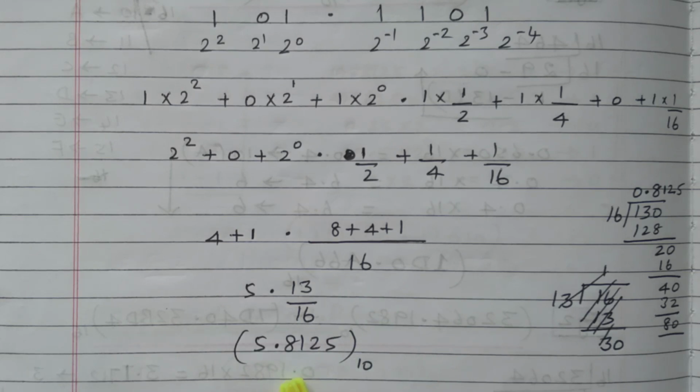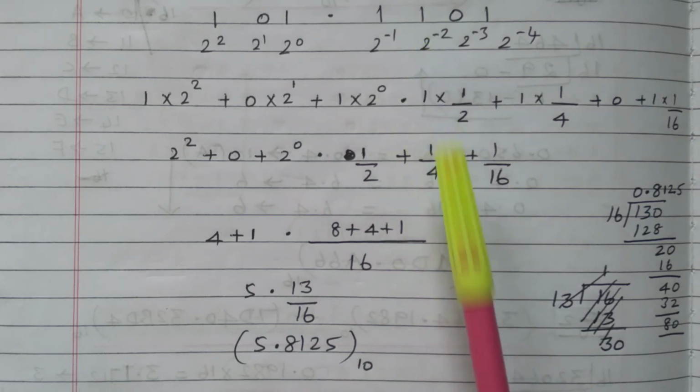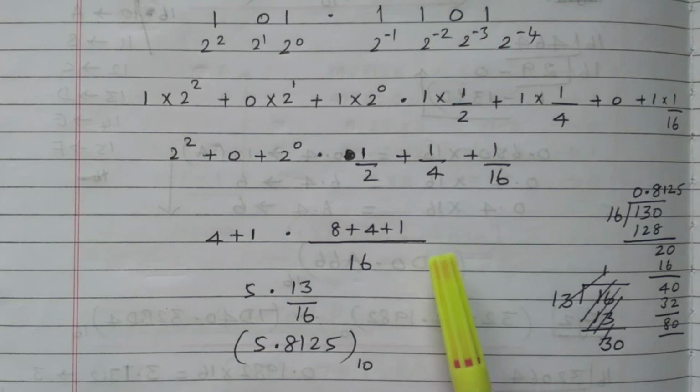So in this video we discussed two problems. One is a normal binary number, another one is a binary number having decimal points, right? So for both we got the decimal equivalent, right?